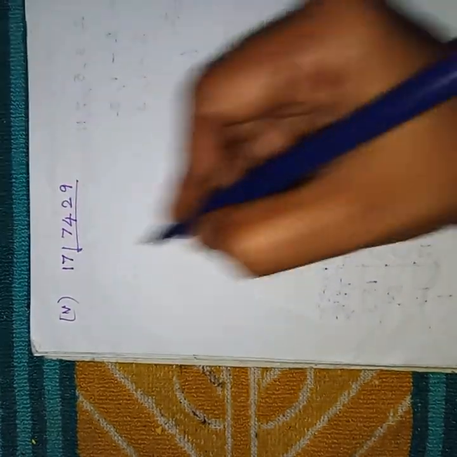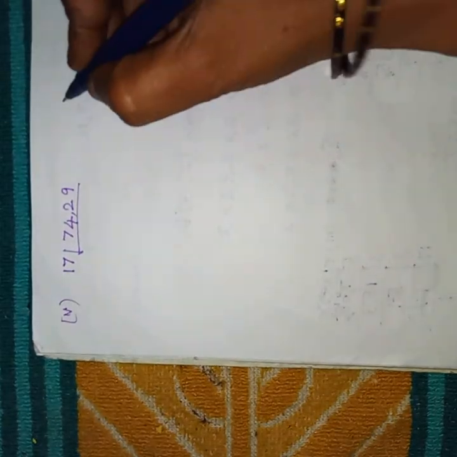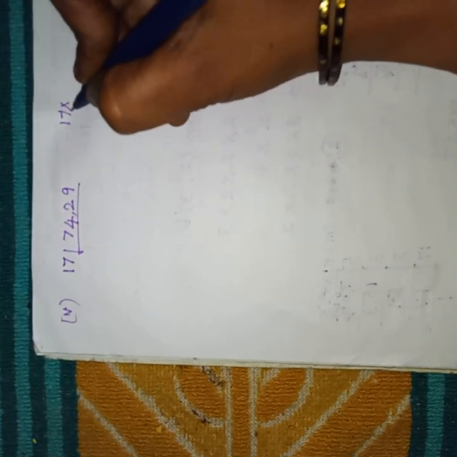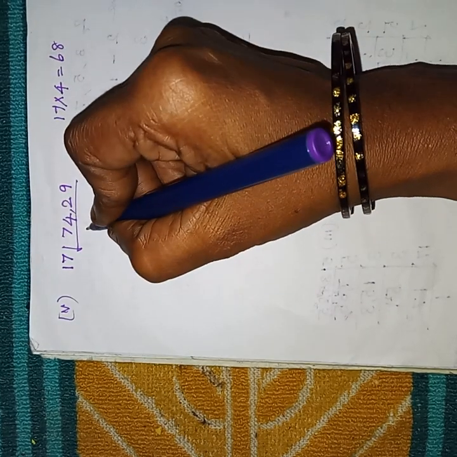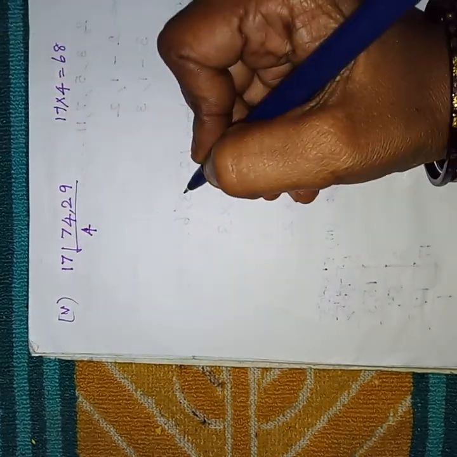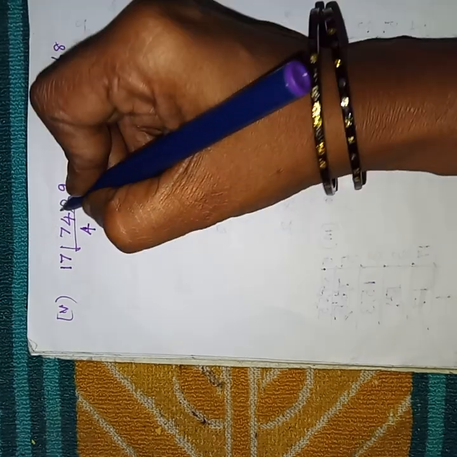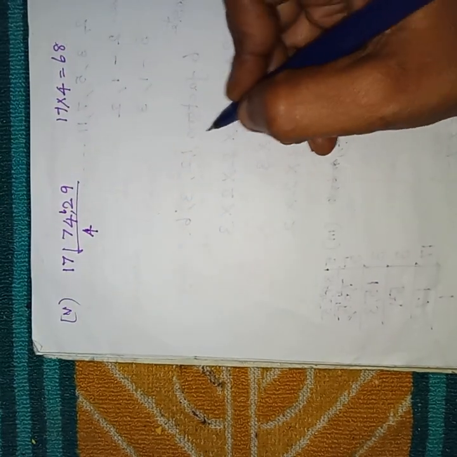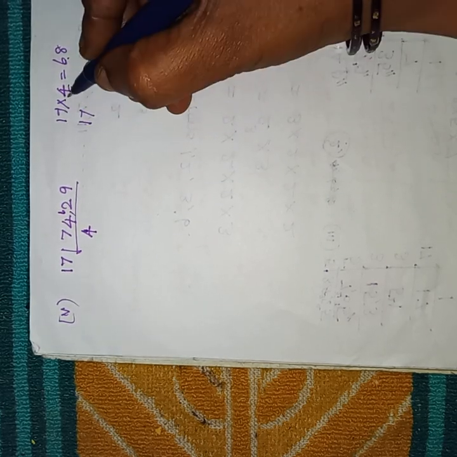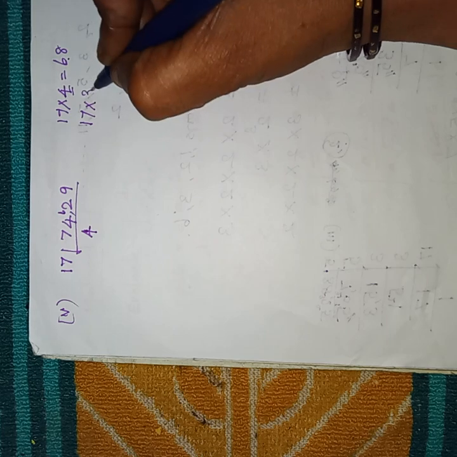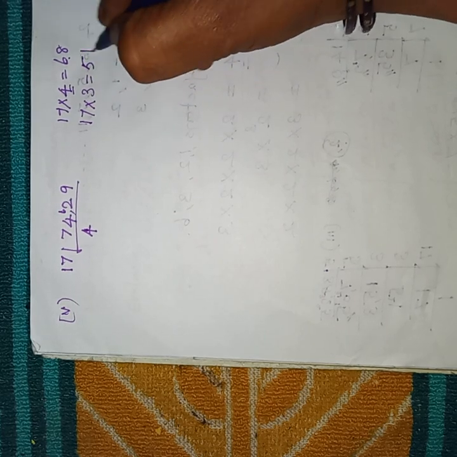So 17. How many 17 in 74? 4 17s are 68. So remaining is 6. So we get 62. We already know that 4 17s are 68, so we can reduce 1. 3 17s are 51.